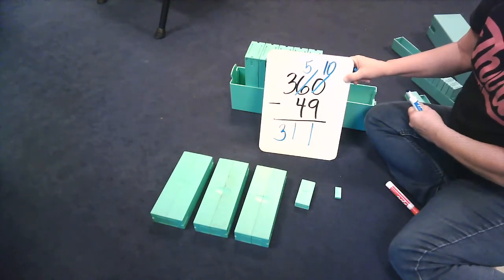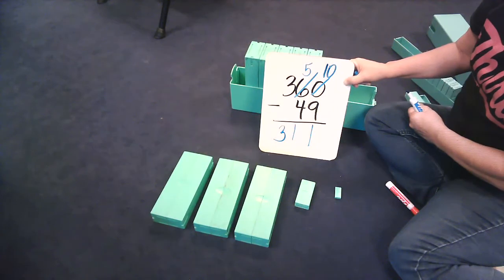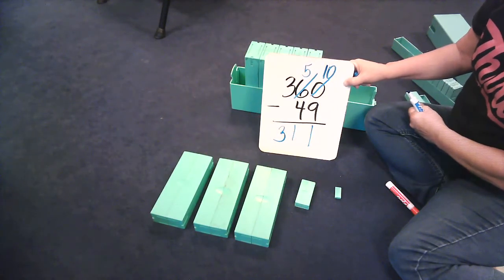After you finish this video and click next, you're going to have some example problems to work out with your teacher. You can use your board and you can use the place value pieces that you cut apart in your math bag.